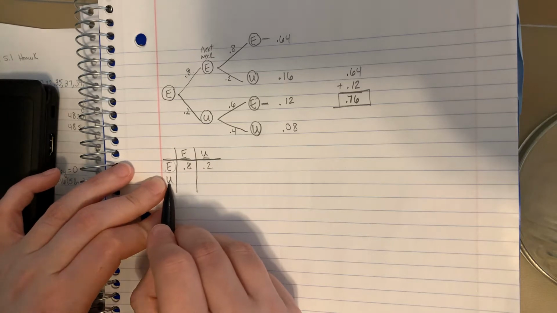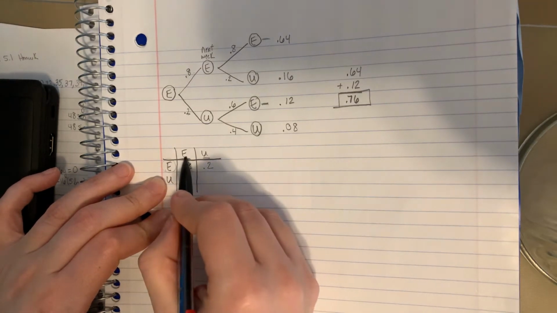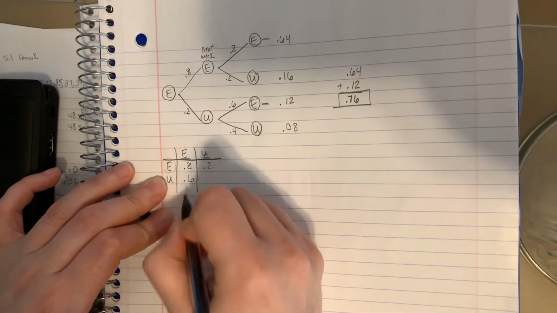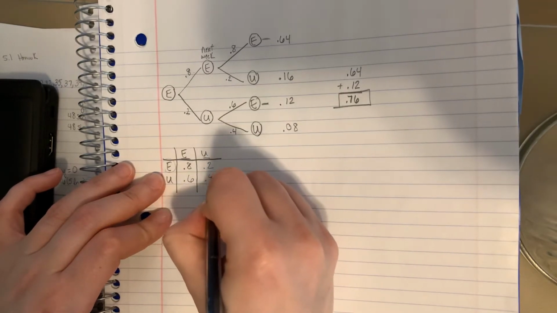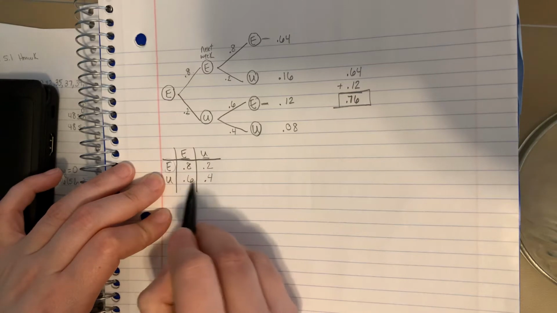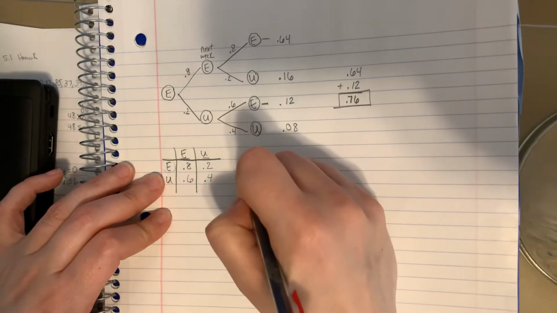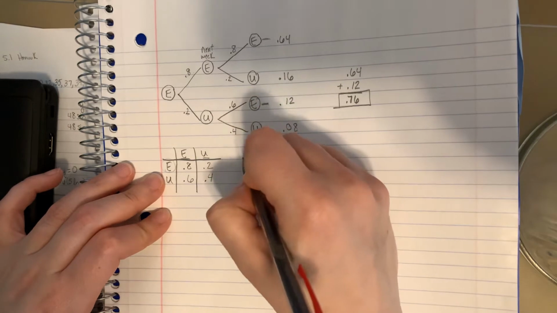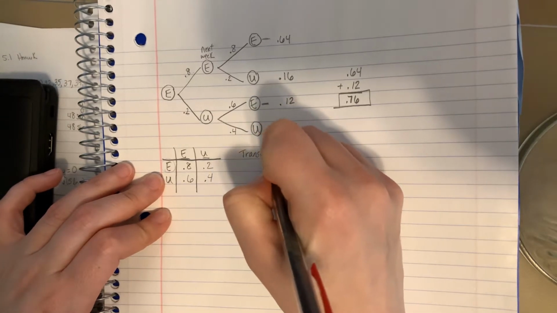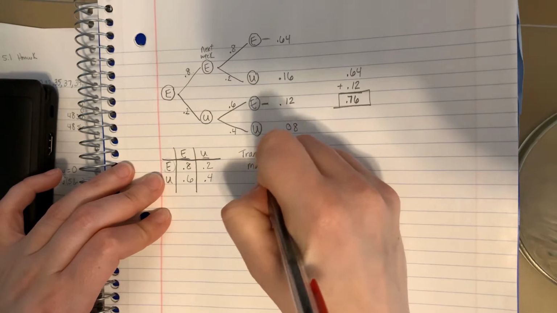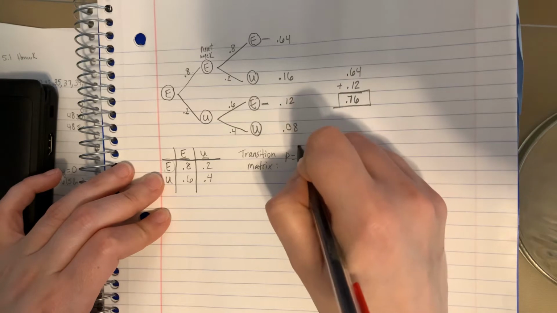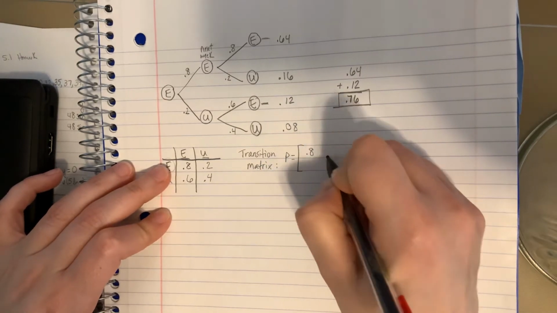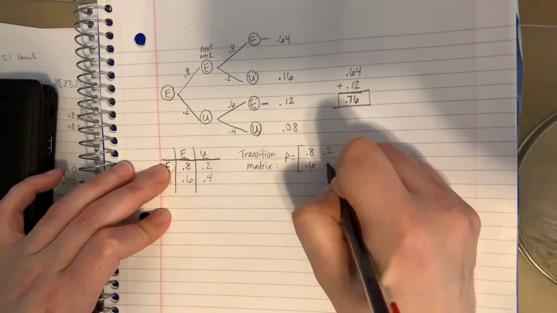If I'm unemployed to begin with, and then I become employed, that probability was 0.6. If I'm unemployed and I remain unemployed, that probability was 0.4. Again, that adds up to 1. So if I'm just looking for my matrix, so this is my transition matrix, that would be 0.8, 0.2, 0.6, 0.4.